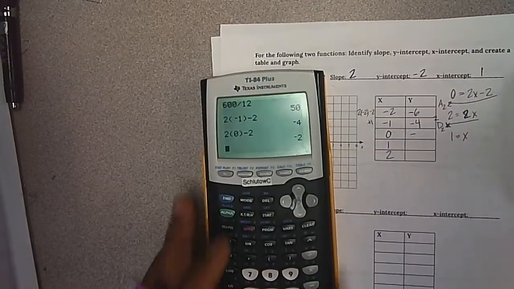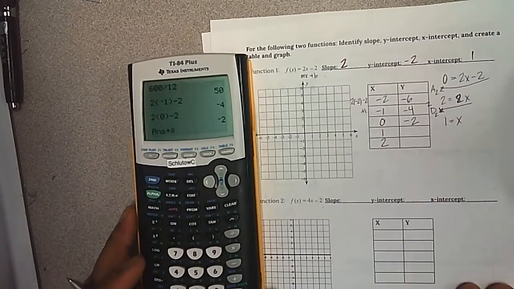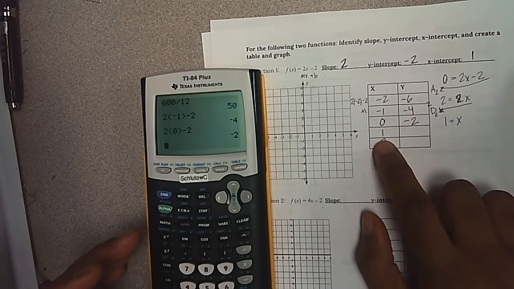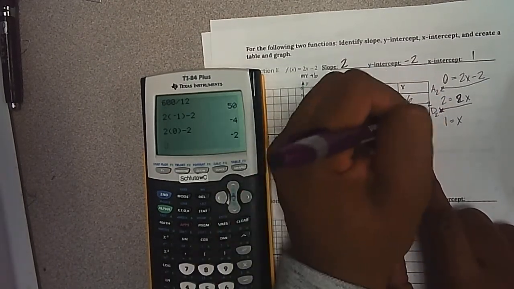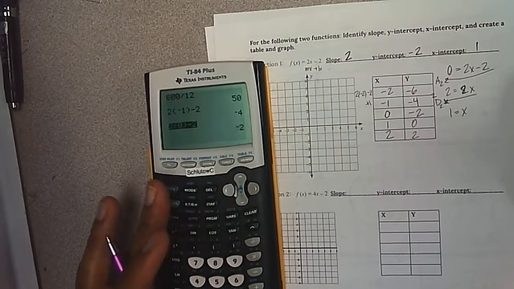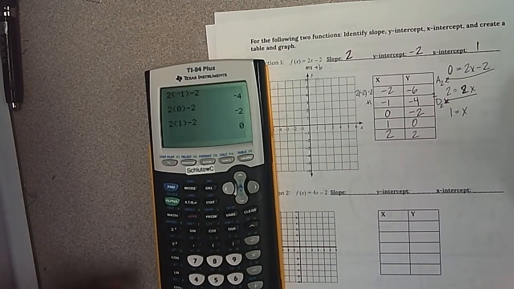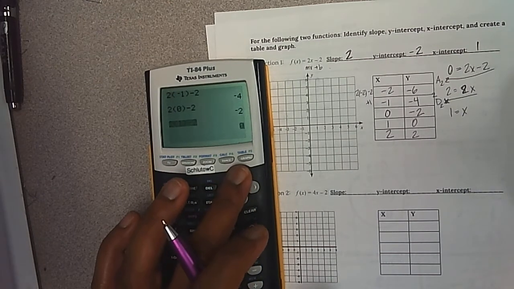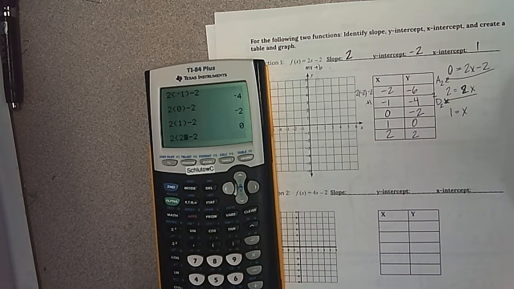Plug 0 in instead. Let's go. So as long as these go up by 1, those will go up by 2. So 0 and 2. Just for fun, I want to make sure I'm getting this right, because sometimes I move too fast.